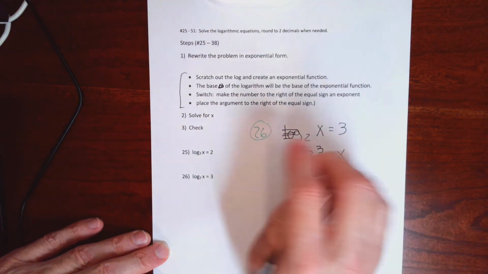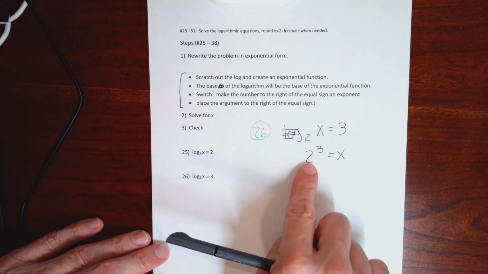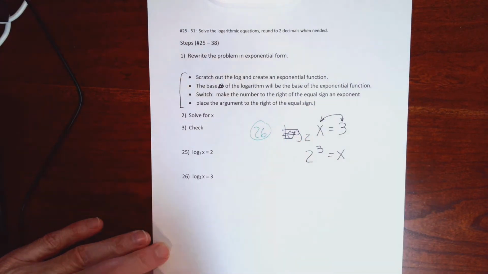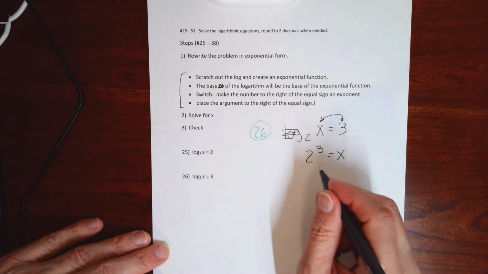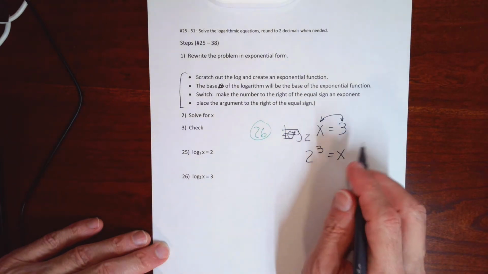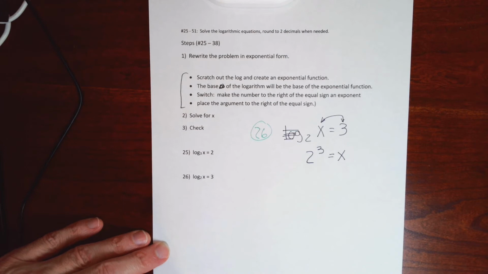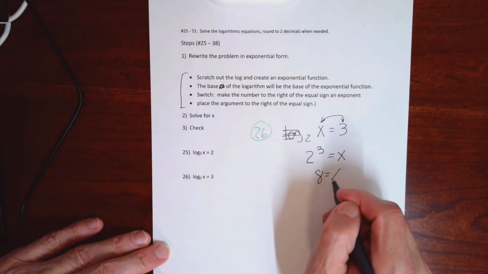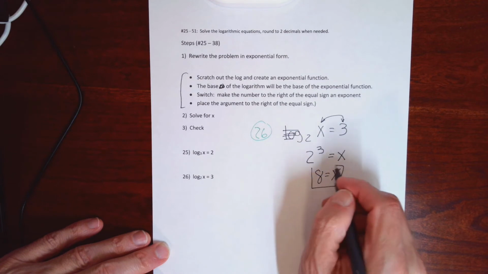So that's following the steps. I scratched out the log, I made the 2 the base, I switched the 3 and made it an exponent and moved the 8 off to the right, the 3 off to the left hand. I made the 3 an exponent, I moved the x off to the right hand side, and this is simple, I'm done. And I'm going to check, probably on both calculators.